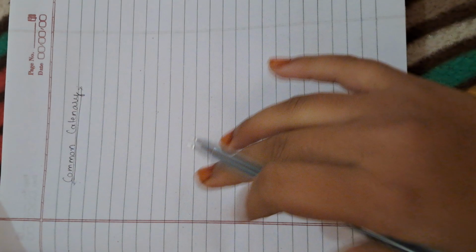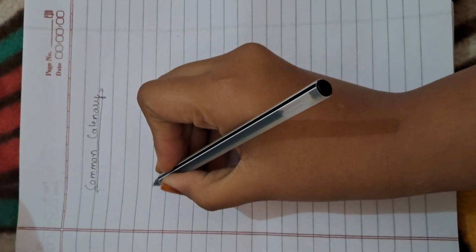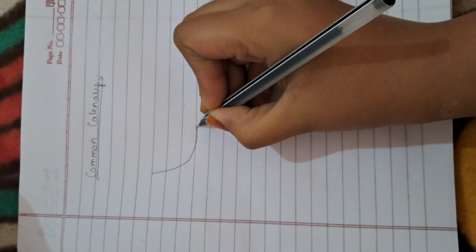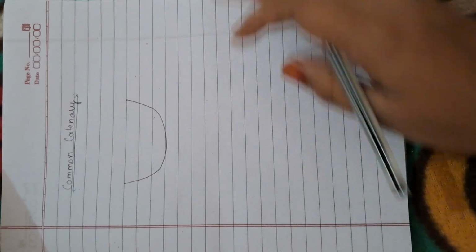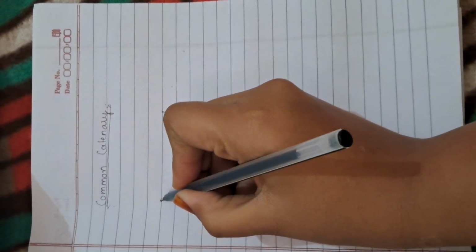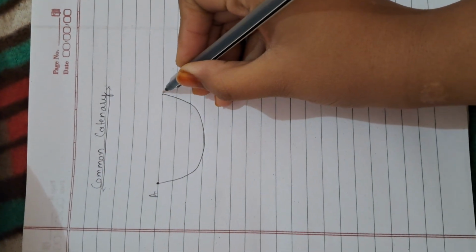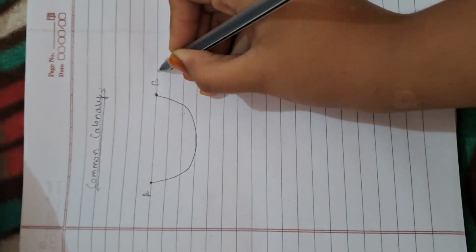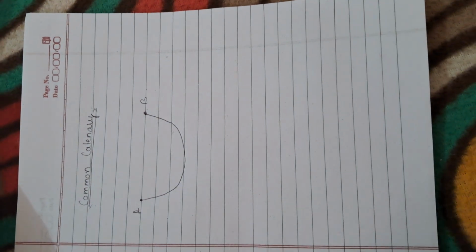So I'm going to explain this topic. First we have to understand what a common catenary is. Whenever a uniform flexible string hangs freely between two points which are not in the same vertical plane, with one end fixed at point A and the other end fixed at point B, this is our rod or string.